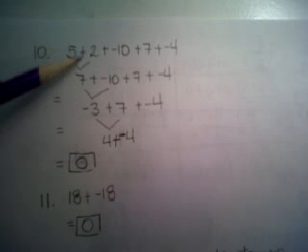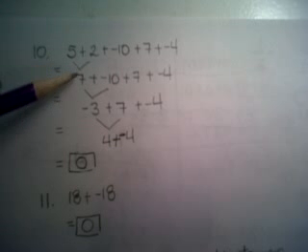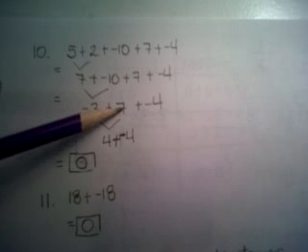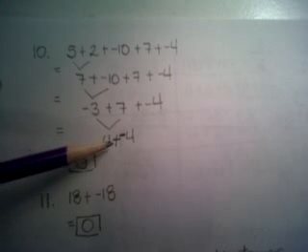All right, so now let's take a look at number 10. First thing we are going to do is add the 5 plus the 2, and we get 7. Then we'll add the 7 plus the negative 10, we get negative 3. Then we add the negative 3 plus the 7, and we get 4. Then we add 4 plus negative 4, and we get 0. So we just do adding from left to right.